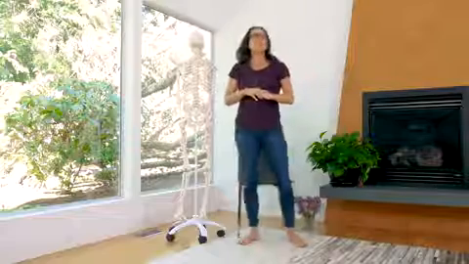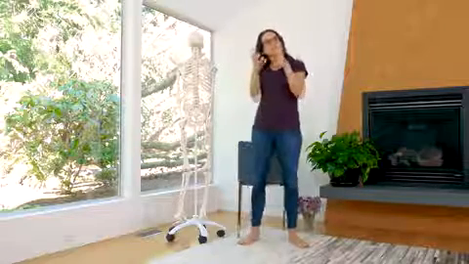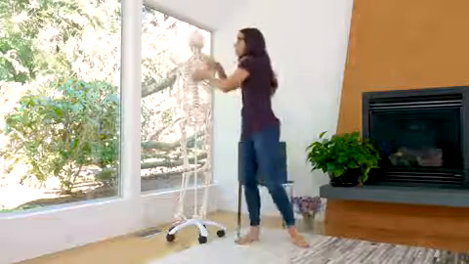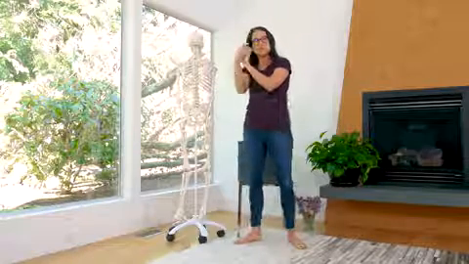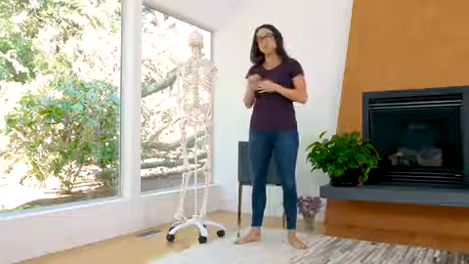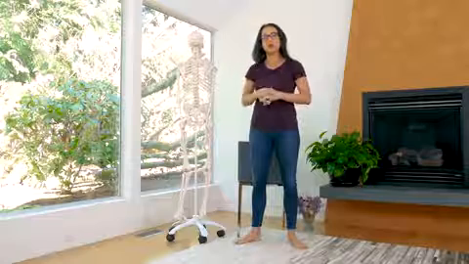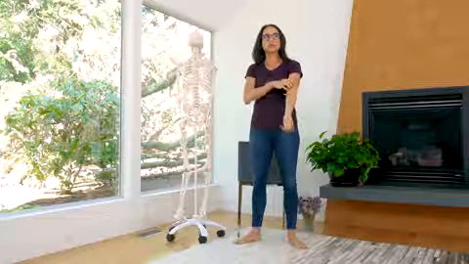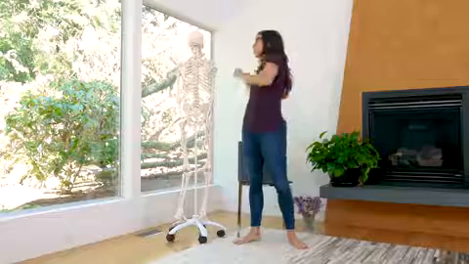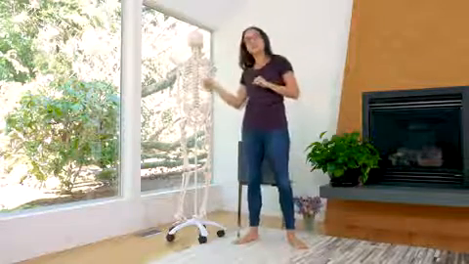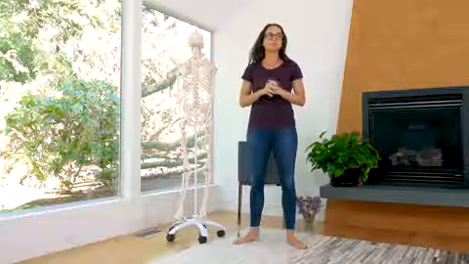These facet joints are really important because they give the flexibility of the vertebra to move on top of each other. They're also a weight-bearing point, which we'll look at how that works a little bit more later on. But they also allow for this flexibility as well as stability of the spine, this balance of the two.